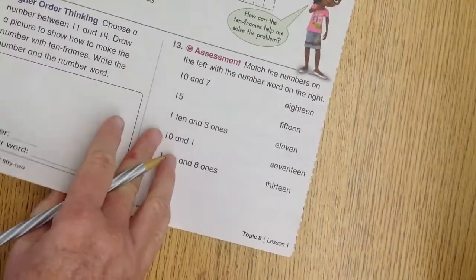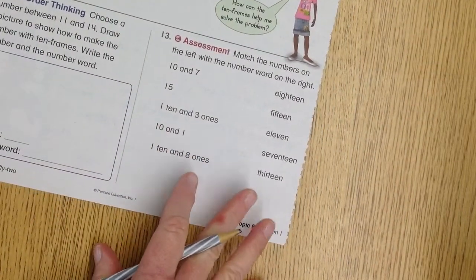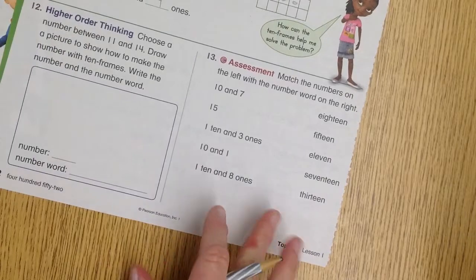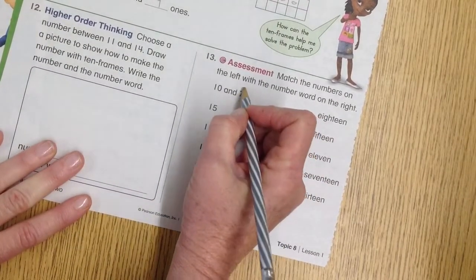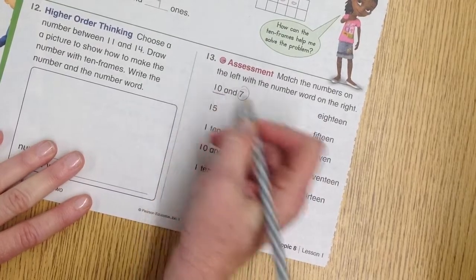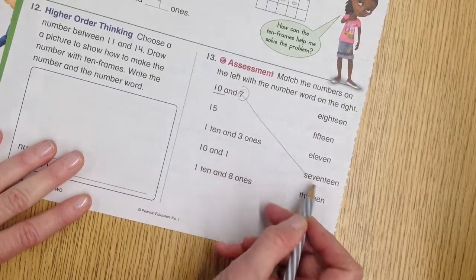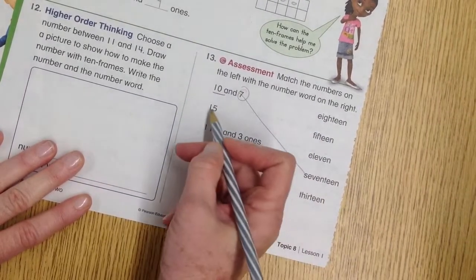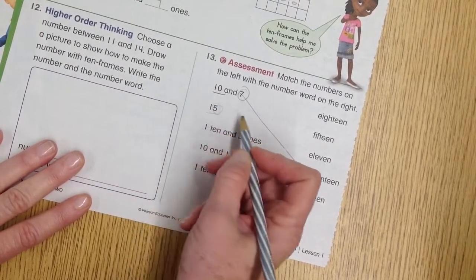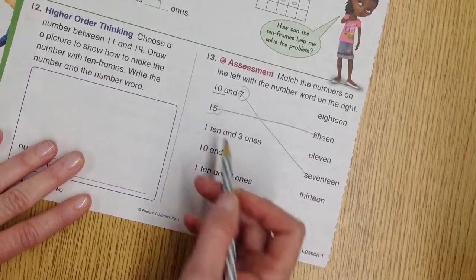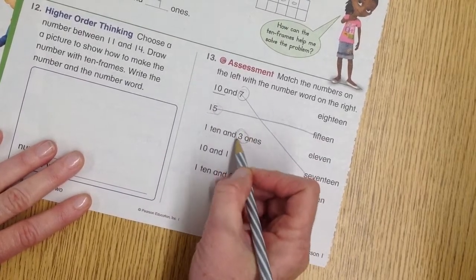Number 13 says match the numbers on the left with the number word on the right. 10 and 7. So we're going to have 17. Here's 17. Here's 5 and 10. So this is 15. 1 ten and 3 ones.